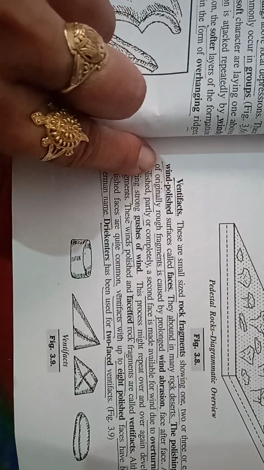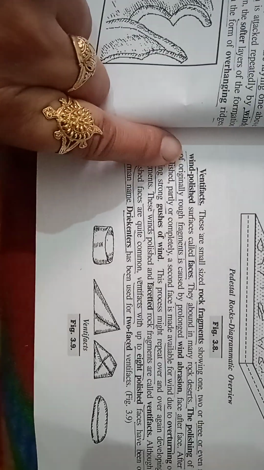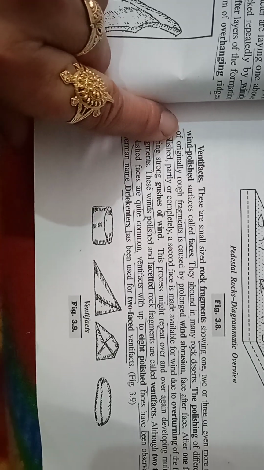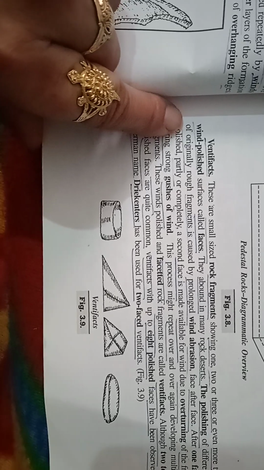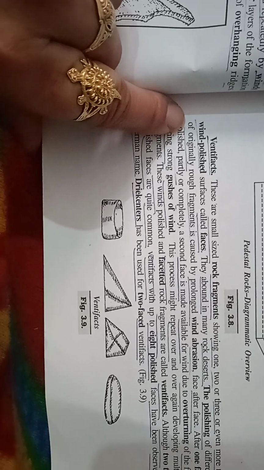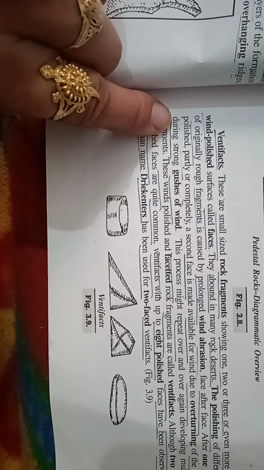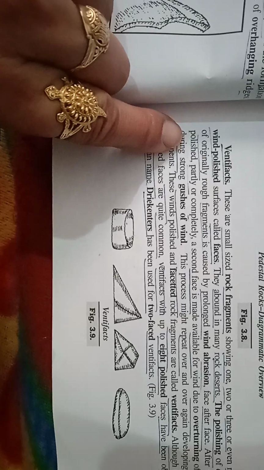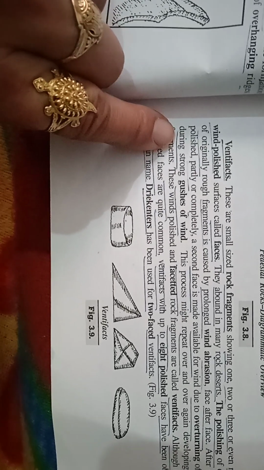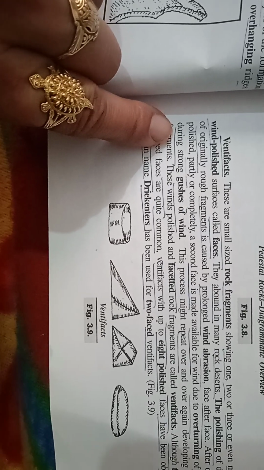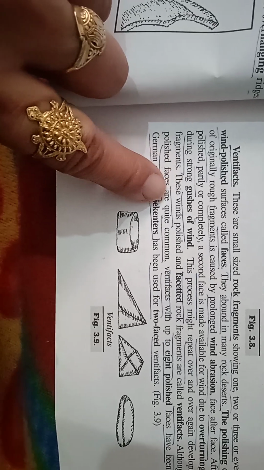Ventifacts. These are small-sized rock fragments showing one, two, three or even more typically wind-polished surfaces called faces. They abound in many rock deserts. The polishing of different sides of the original rough fragments is caused by prolonged wind abrasion, after one face gets polished partially or completely. A second face is made available for wind due to overturning of the fragment during strong gusts of wind.